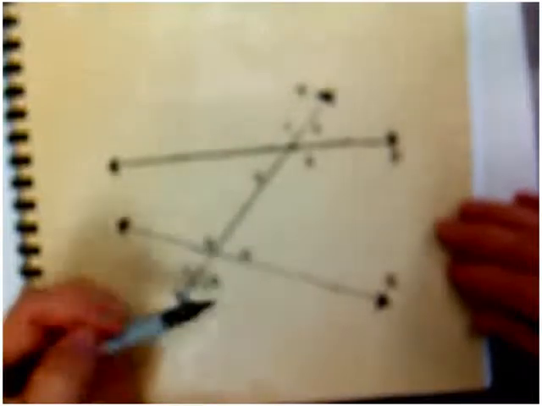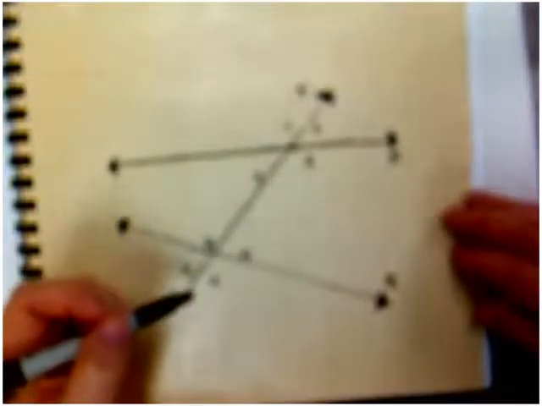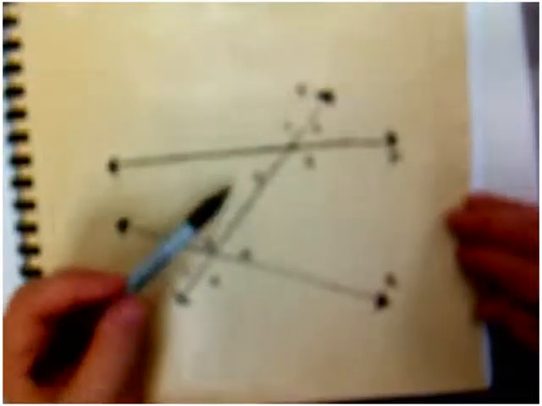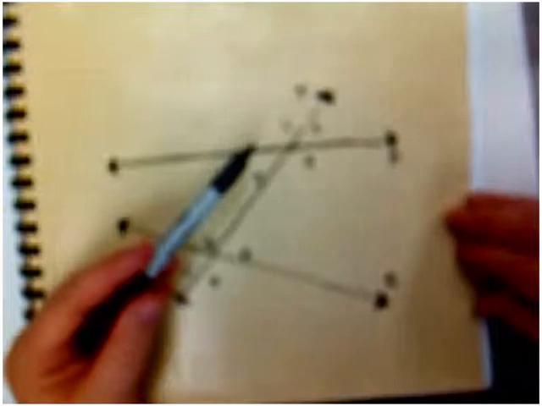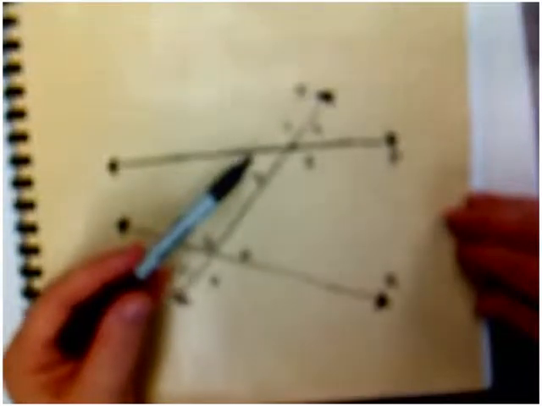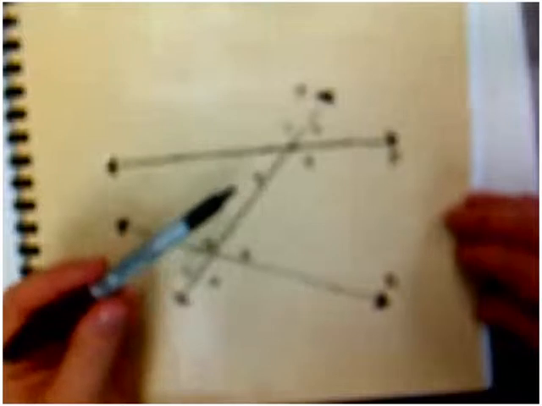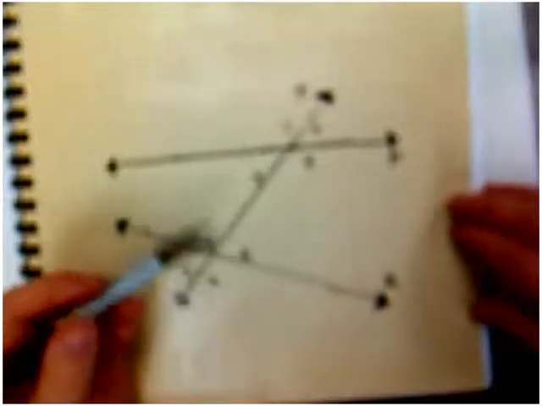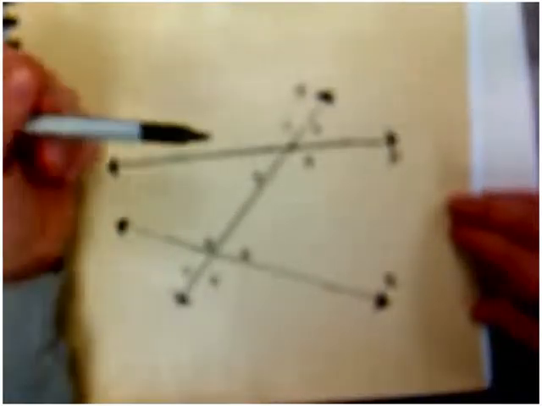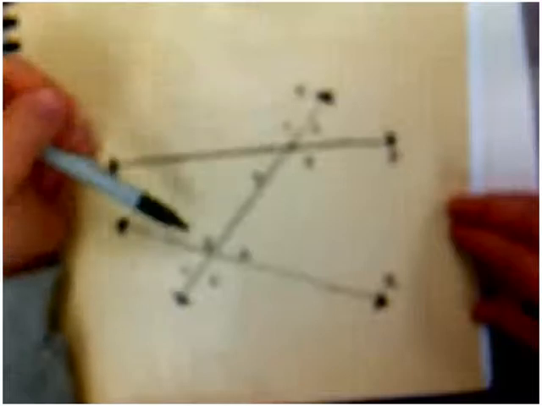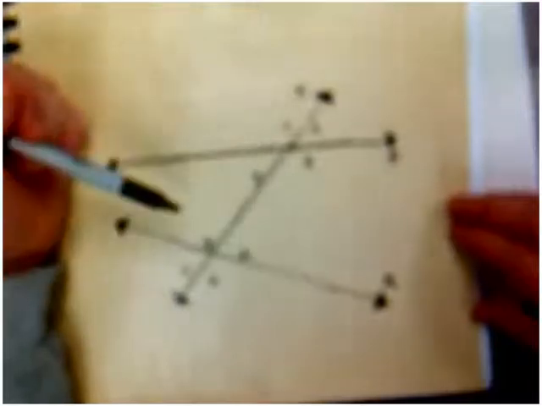Okay, I didn't quite go in numerical order on that one. And they are asking for 2 pairs, let's just do all of them, of corresponding angles. There's actually 4 pairs. So corresponding angles, we've got to have one on the outside, one on the inside, one on the exterior, one on the interior, on the same side of the transversal.